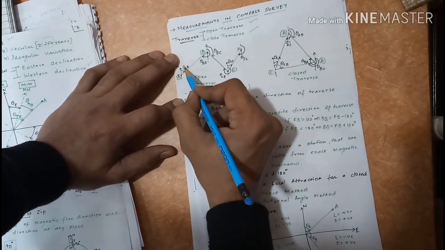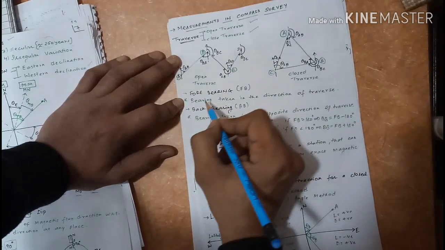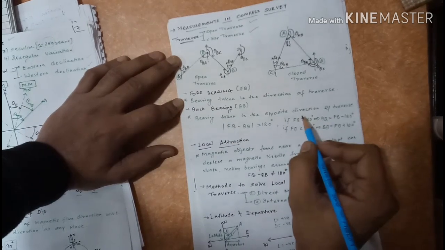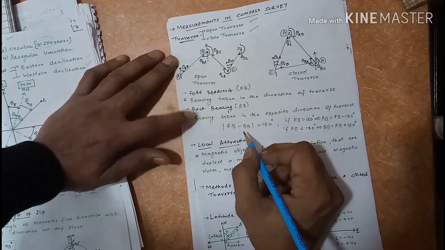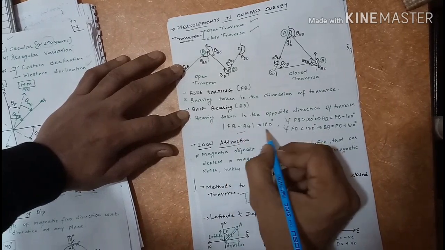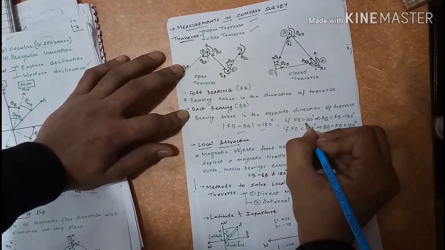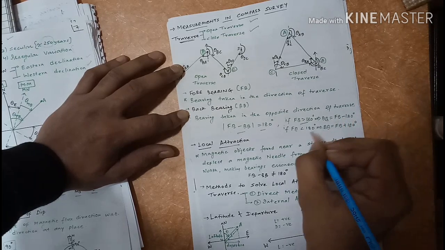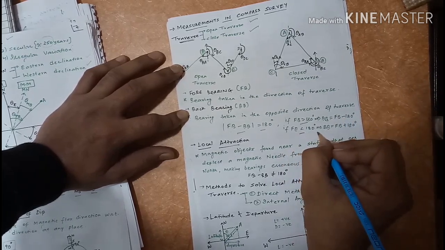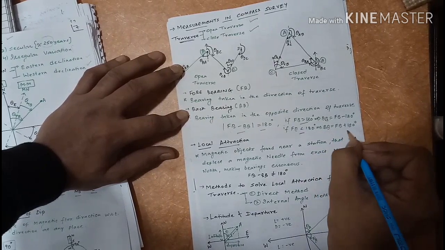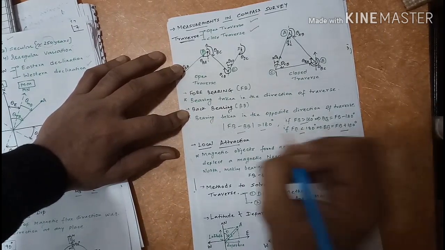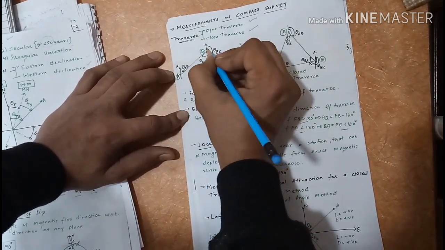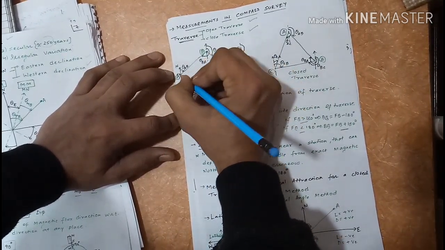In the forward direction, this is fore bearing: the bearing taken in the direction of traverse. Back bearing is the bearing taken in the opposite direction of traverse. The difference of fore bearing and back bearing should be 180 degree. If fore bearing is greater than 180 degree, then back bearing will be fore bearing minus 180 degree. And if fore bearing is less than 180 degree, then back bearing is equal to fore bearing plus 180 degree. This one is the fore bearing of line AB, and this one is the back bearing of line AB.